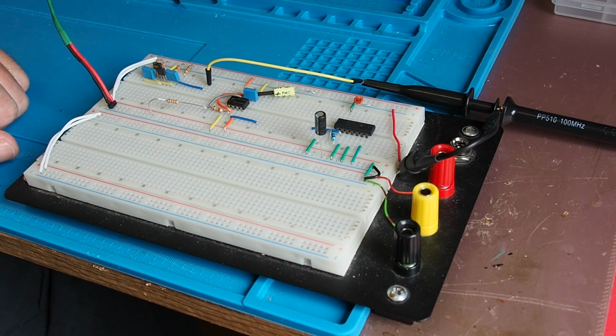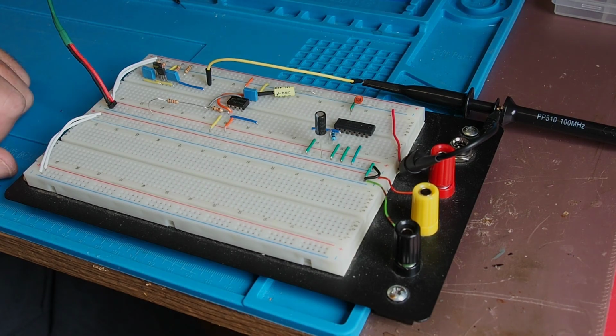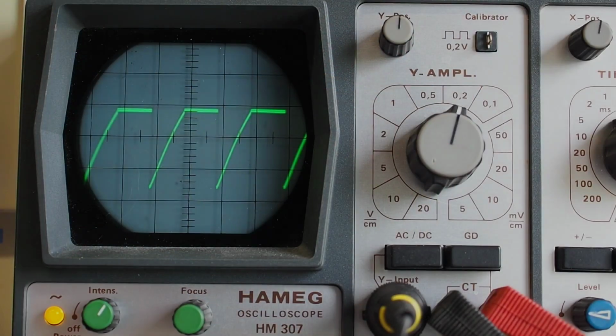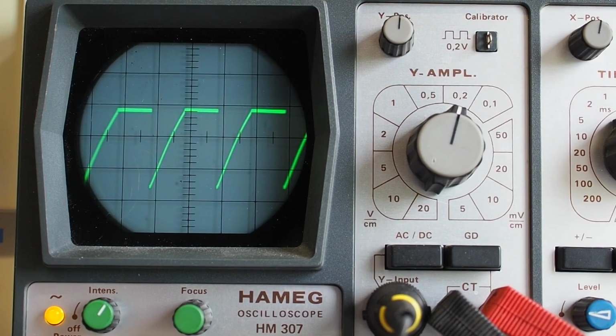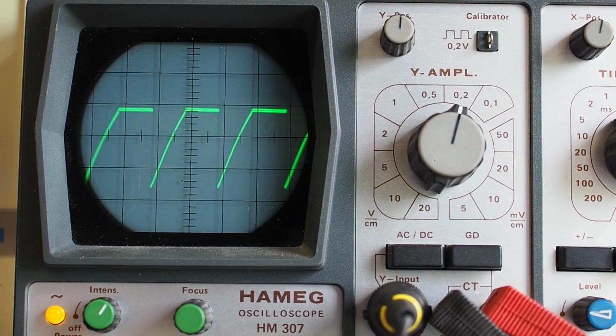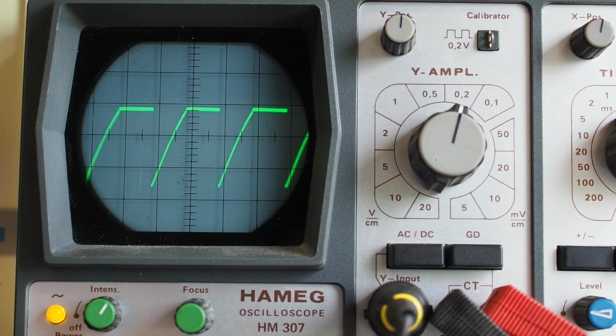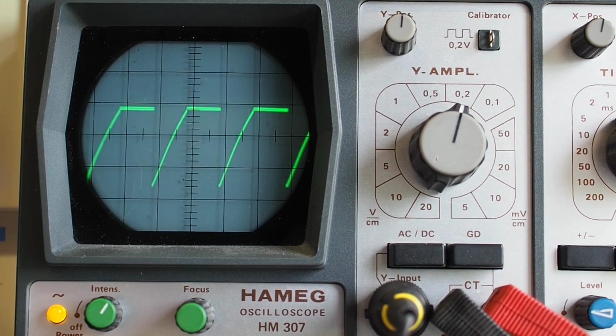So now let's look at the oscilloscope screen and see what we can see. Okay, then here's the first of the oscillators. This is the 2-transistor astable multivibrator, and you can see the display being produced here on the analog scope. So a couple of things to note.